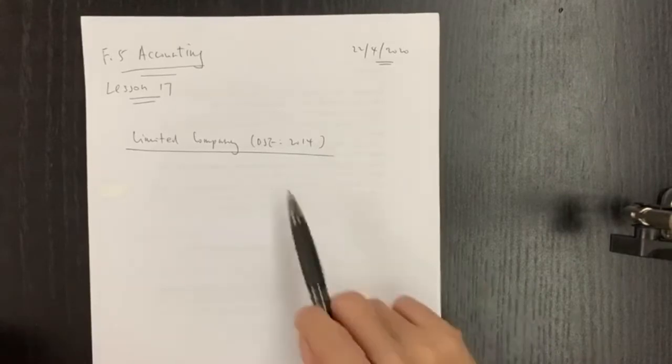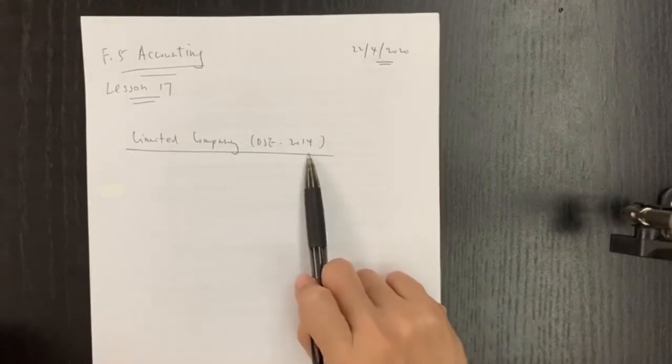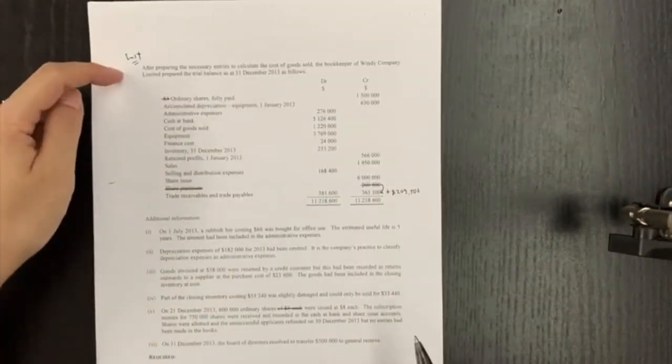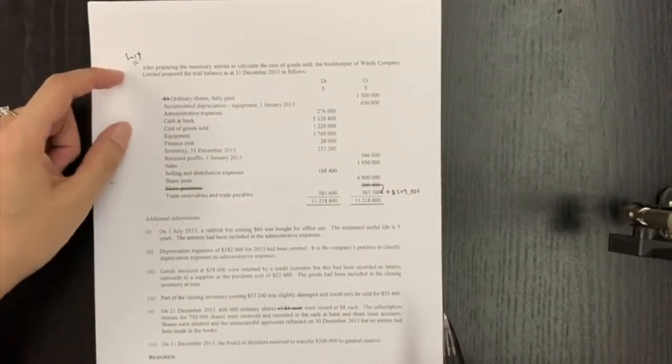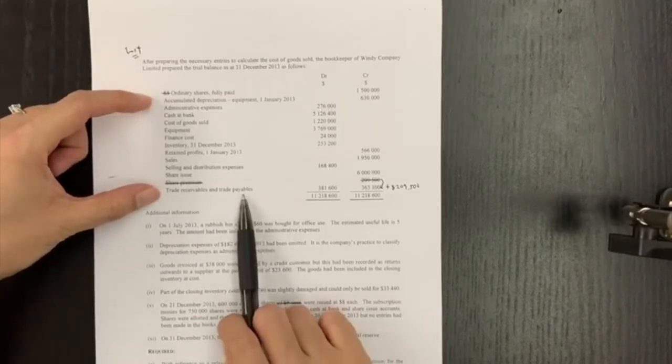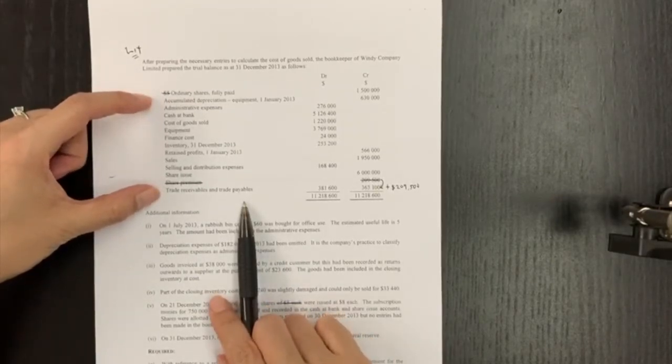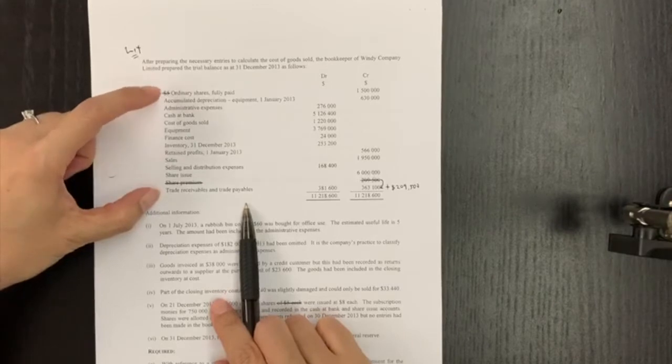So we will do one DSE question in 2014 for limited company. Alright, so here is the question in 2014. Even though we have something out of syllabus here, it doesn't matter, we can adjust the question a little bit and then we can still practice the question.